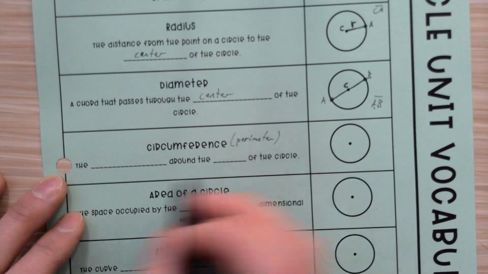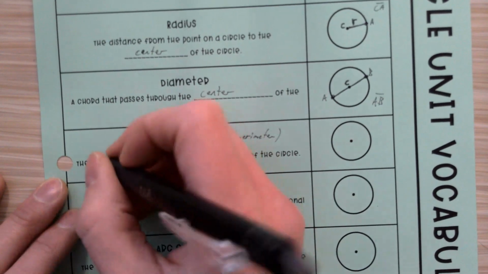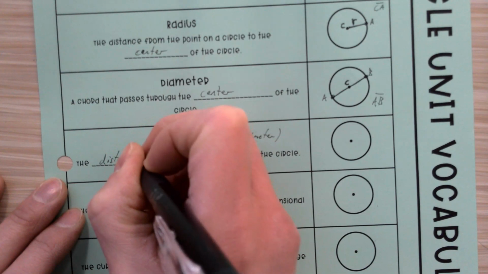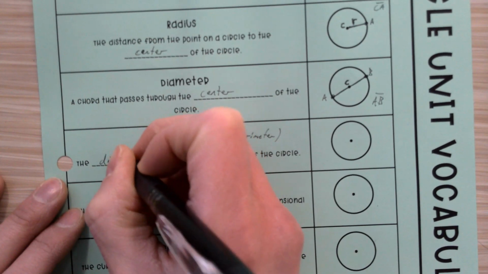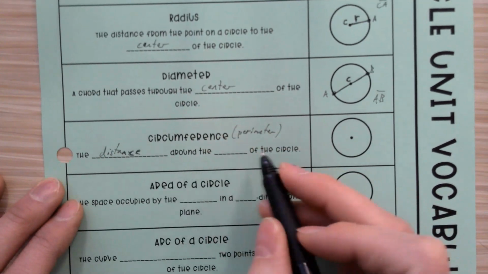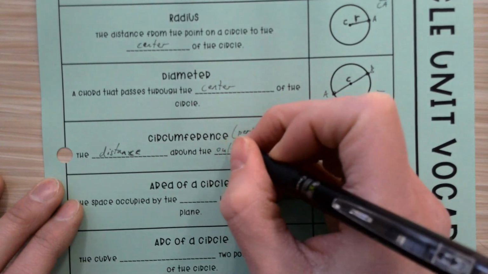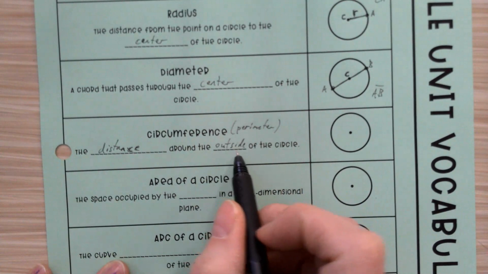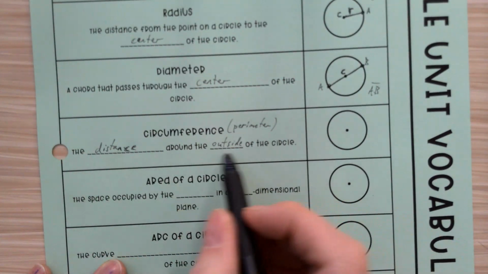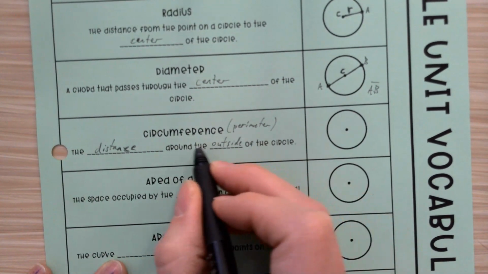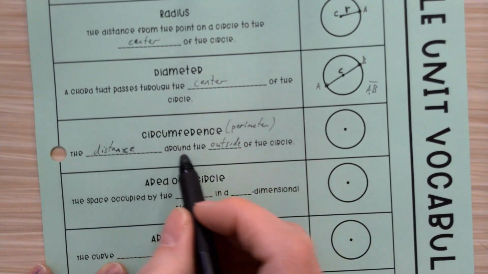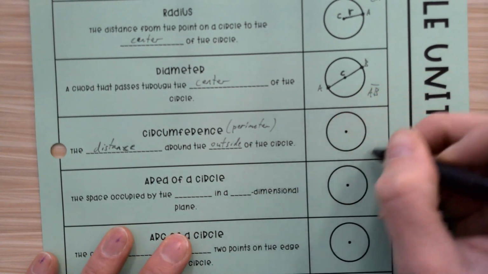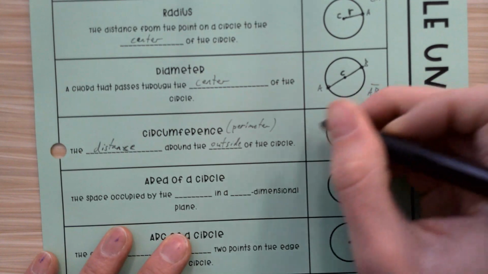So what the circumference is in our definition, the distance around the outside of the circle. Or that's kind of redundant actually. Distance around the circle would be sufficient. We could just leave out the outside of. We can just say distance around the circle.